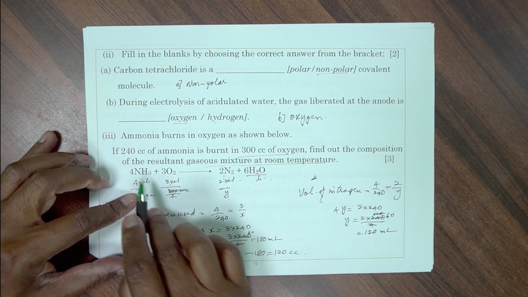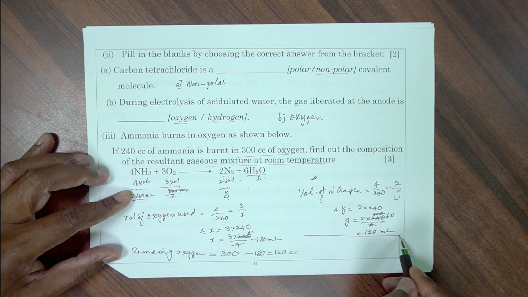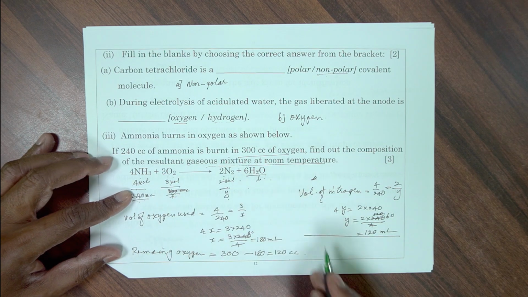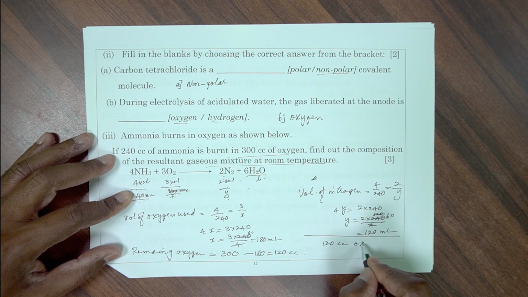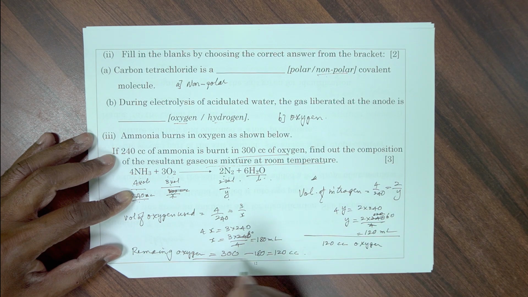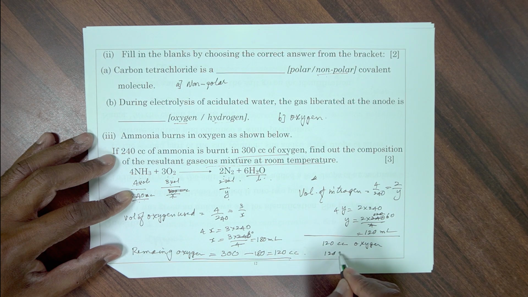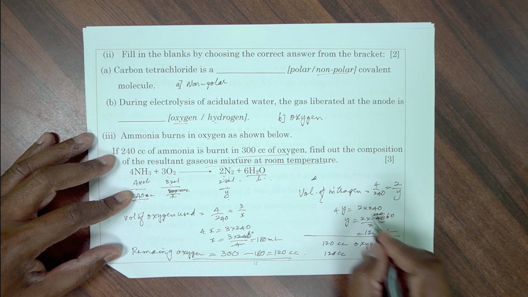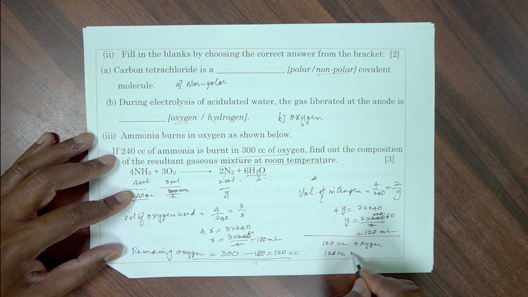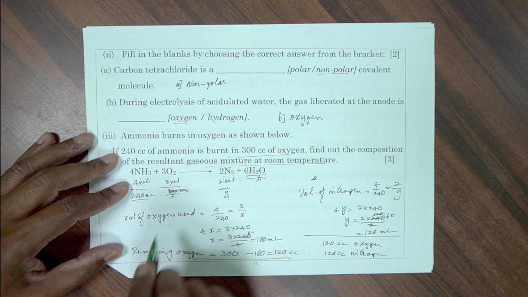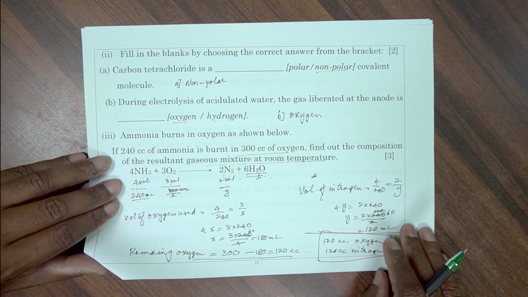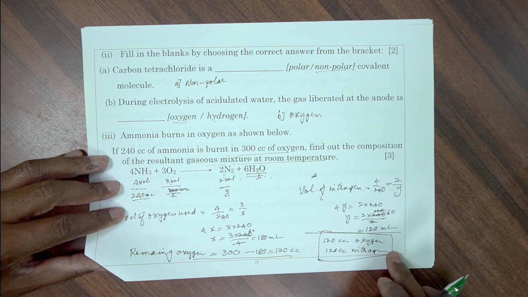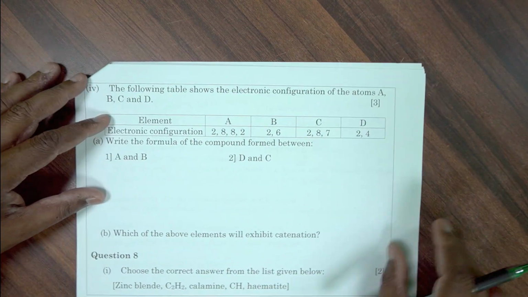Okay. So what is the composition of the resultant mixture? At the end we have 120 cc of oxygen, that is the remaining oxygen here, and 120 cc of nitrogen, cc and ml are the same. Ammonia is finished, and water is not a gas anymore, it is liquid. So this is the composition of the resultant mixture. I hope you understood. Please watch again if you are not understanding.